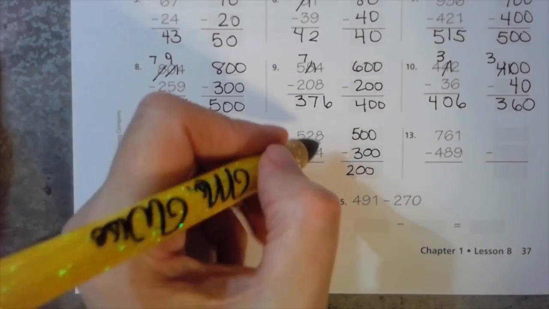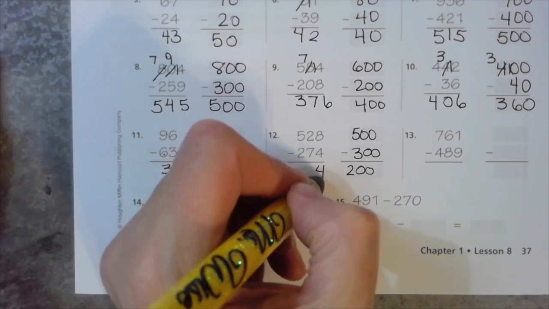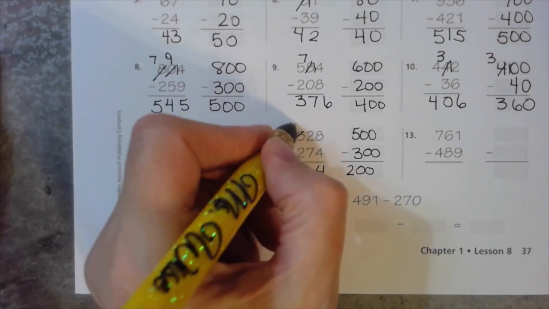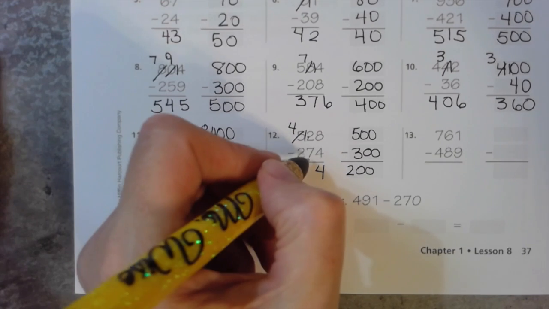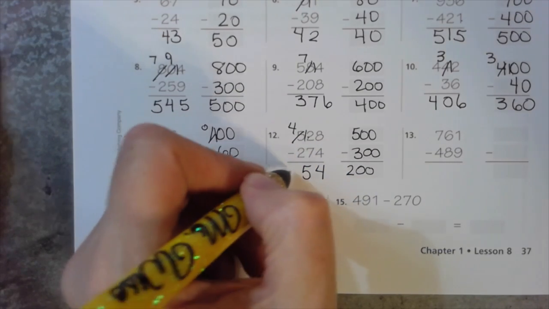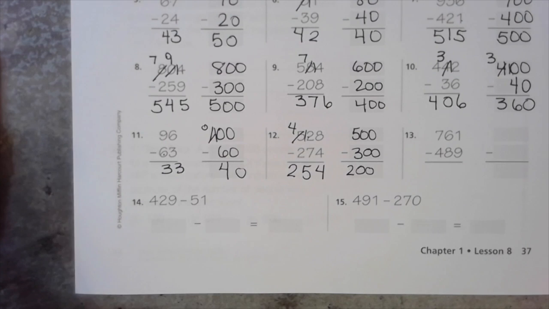Now let's subtract. 8 minus 4 is 4. More on the floor. Go next door and get 10 more. 12 minus 7 is 5. 4 minus 2 is 2. Pause the video and work number 13.